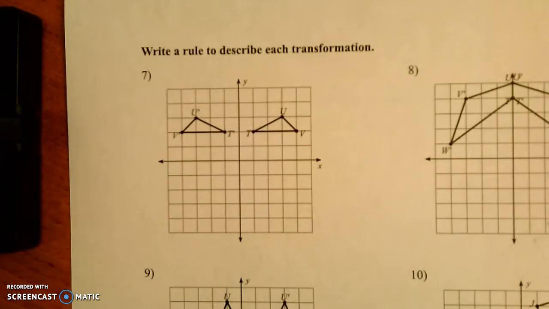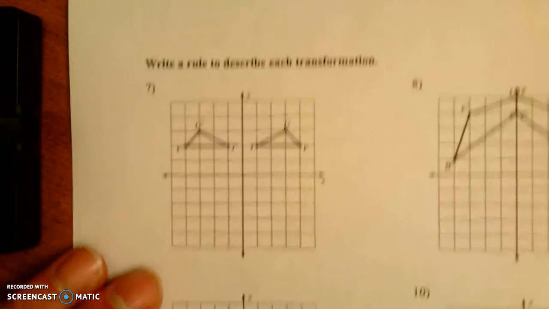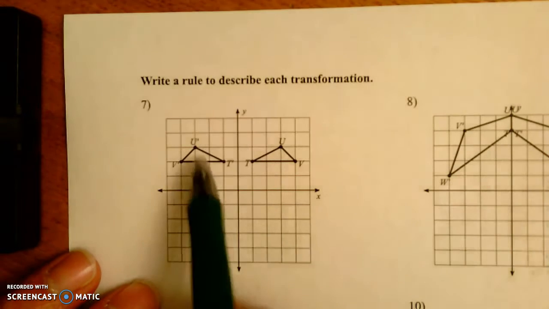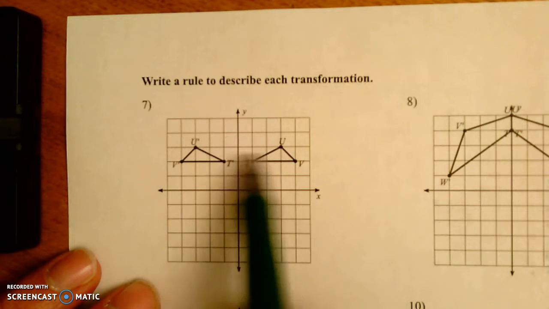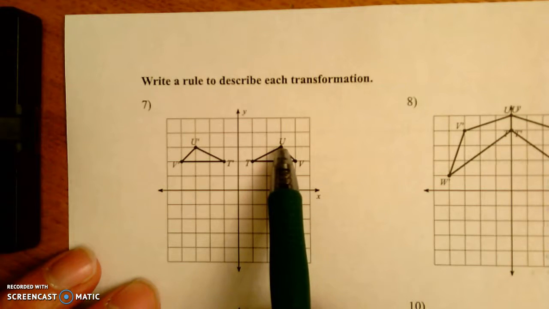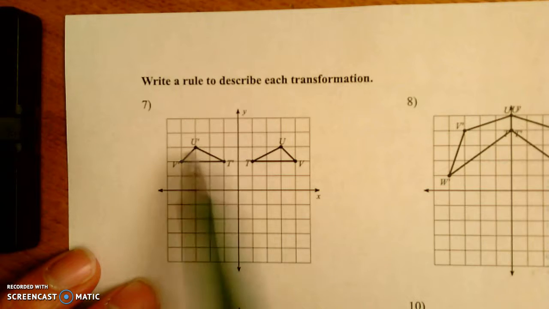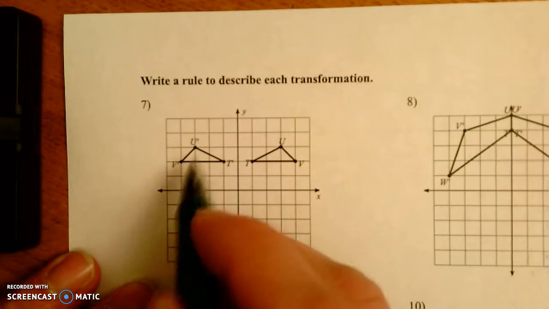Now let's take a look at the other side. Here, we're supposed to write a rule to describe each transformation. All we have to do is look at two points, one the image and the other the pre-image. So U is the pre-image, and its reflected image is U prime. We're going to see how far apart they are.